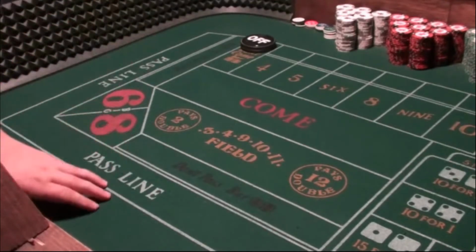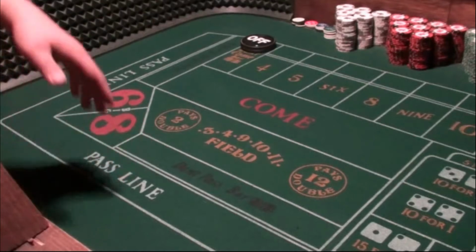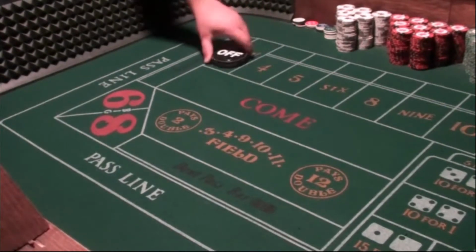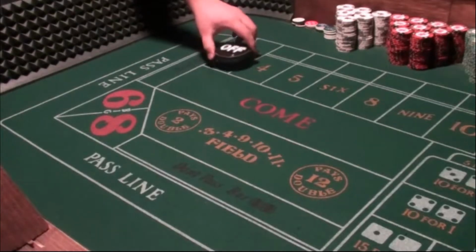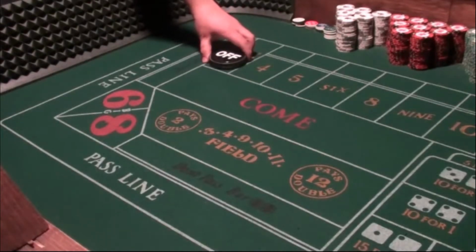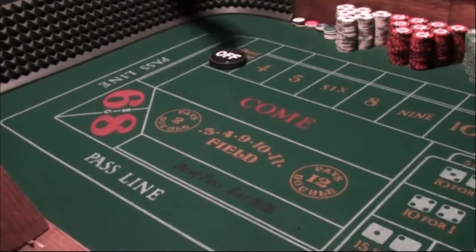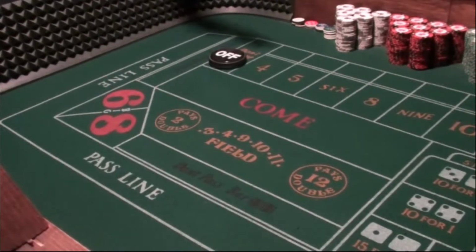Well, let's start simple with the pass line. Pass line basically starts out with the come out roll. Come out roll means this thing is off. See this puck here? That means you're on the come out roll. And basically what you're trying to do is roll one of these numbers up top here, 4, 5, 6, 8, 9, or 10, and then we have to roll that again, which is considered your point number.